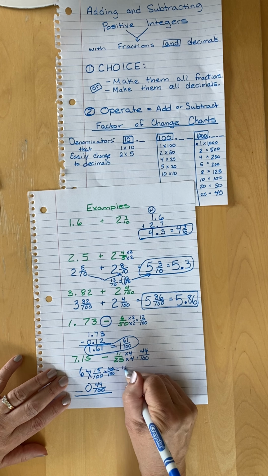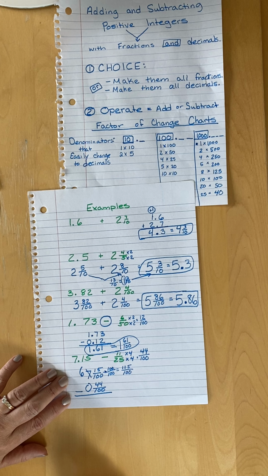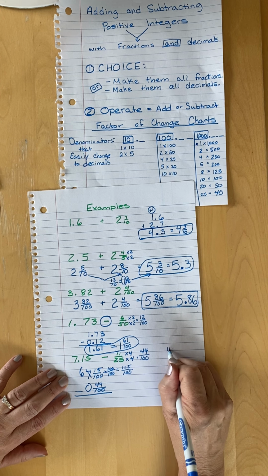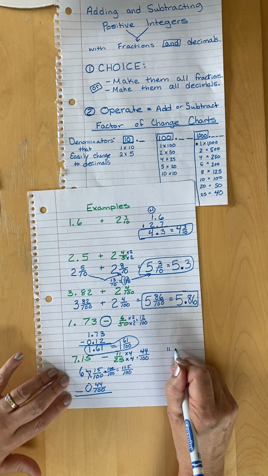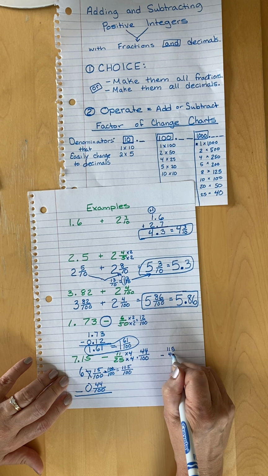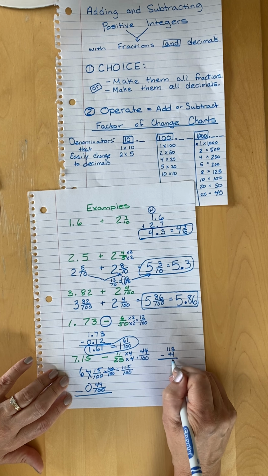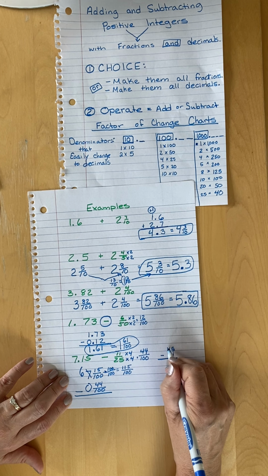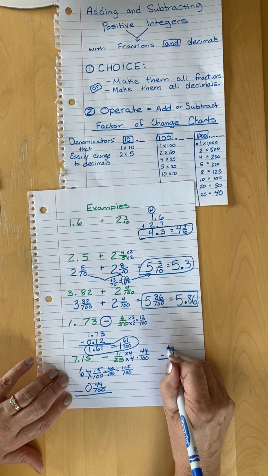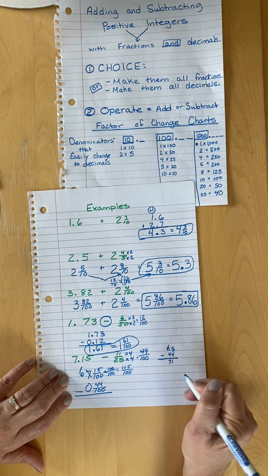So that means I'm going to add to what's there 100 hundredths, because that's one whole. So now I have 115 hundredths. So I am subtracting 115 minus 44. So 5 minus 4 is 1. 11, because I had to regroup right there, making that 11. 11 minus 4 is 7.